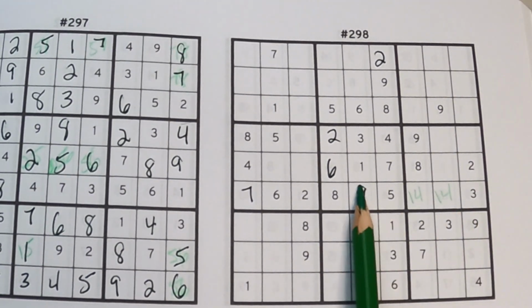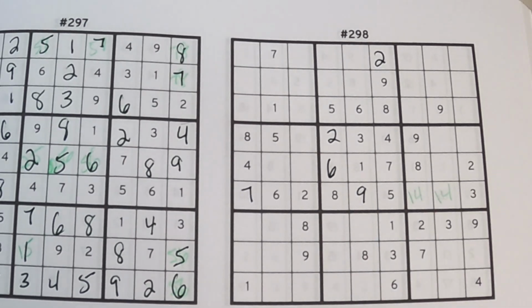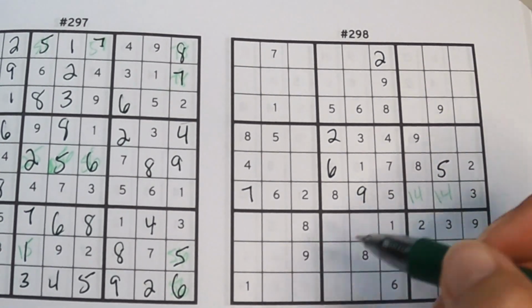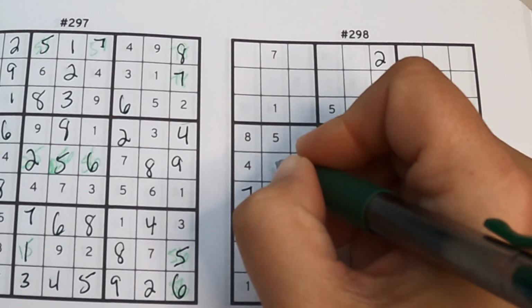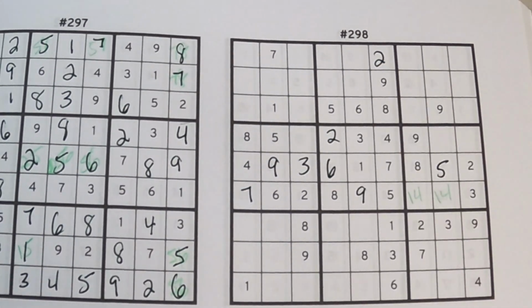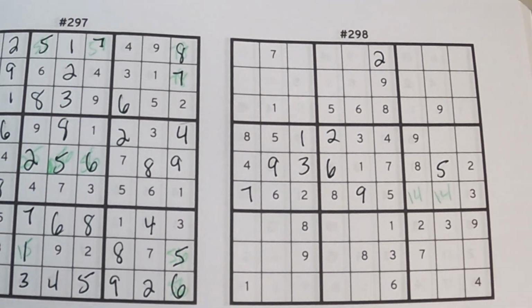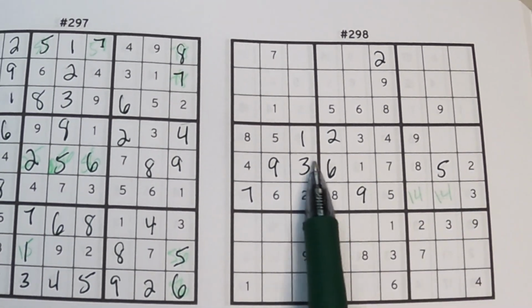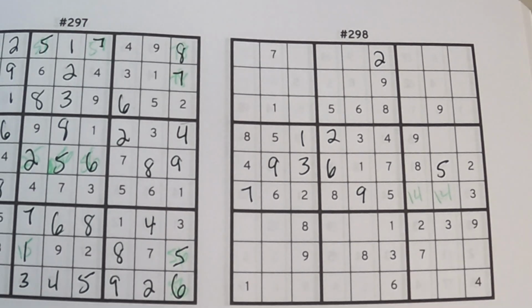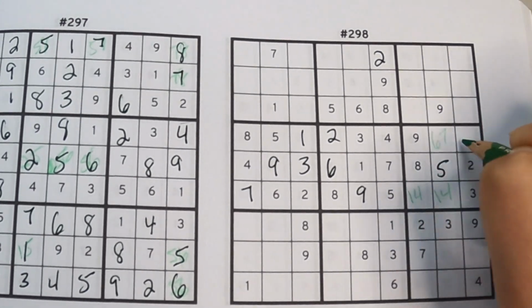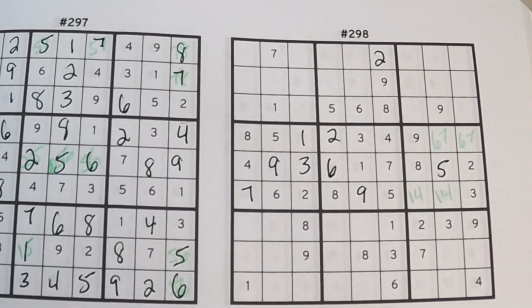For this row, we're missing 3, 5, and 9. We've got 3 and 9 here, so this is our 5. 9 here, so 3, 9. For this box now, we're missing a 1. And for this row, we're missing 6 and 7, and I don't see any help. So 6, 7.